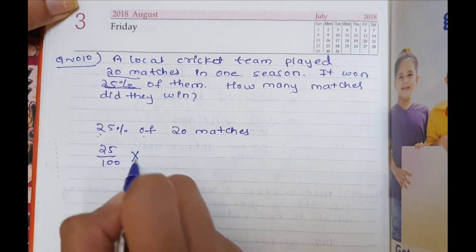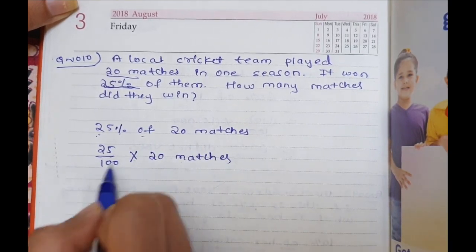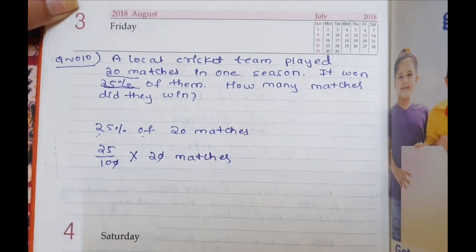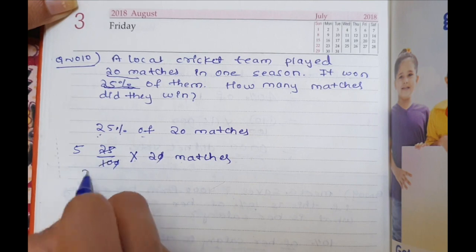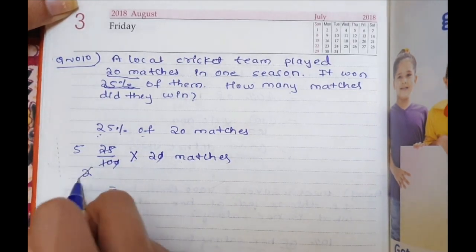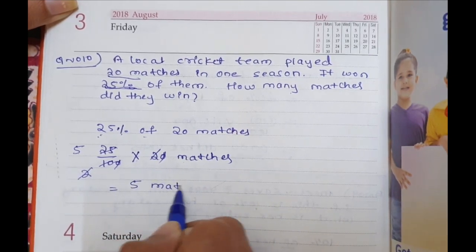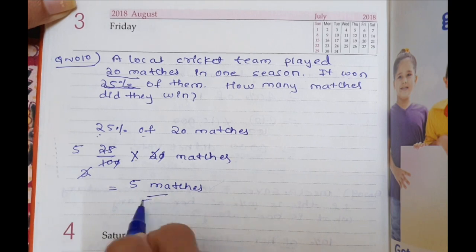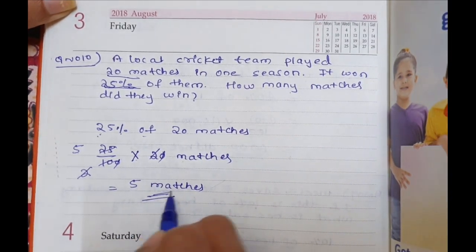Of is nothing but a multiplication, and then 20 matches. This 0 got cancelled. 5 fives are, 5 twos are. Now this 2 got cancelled. 5 matches. They have won 5 matches. The number of matches they won is 5.